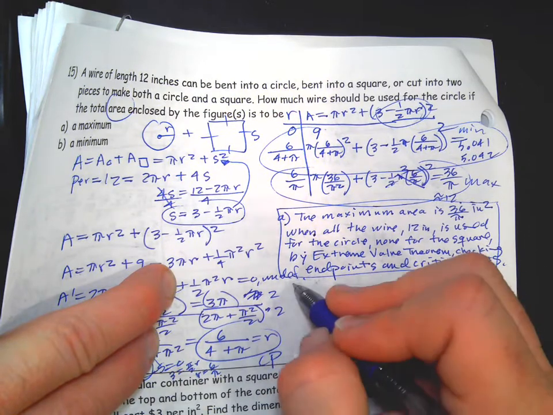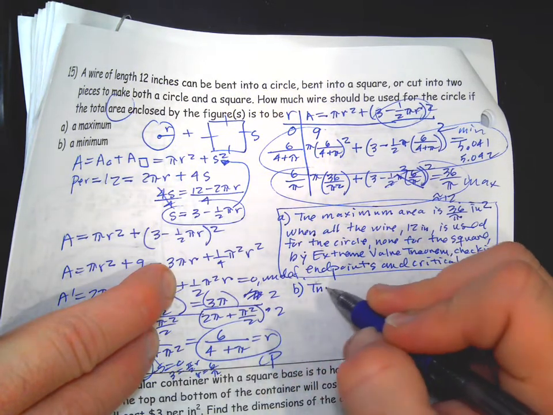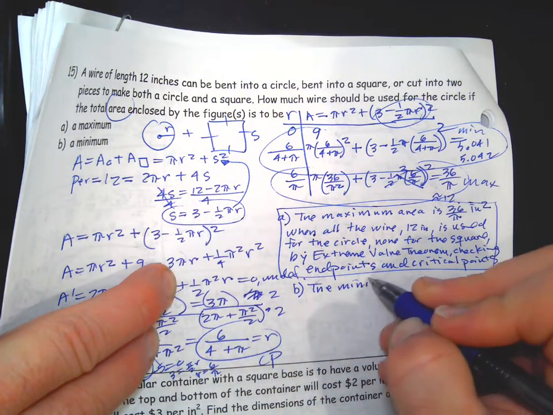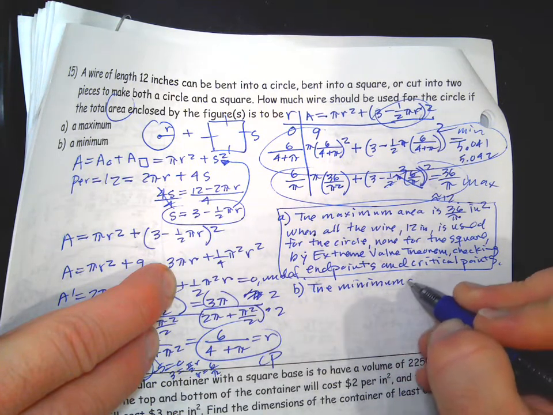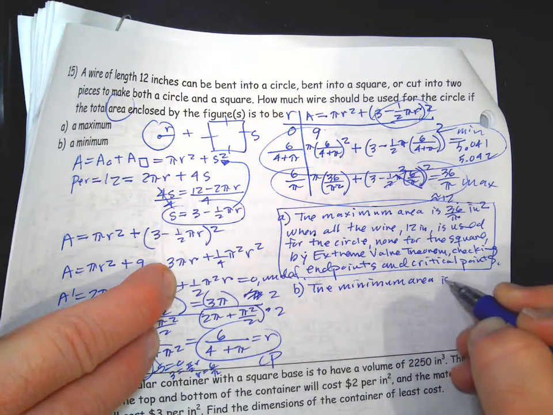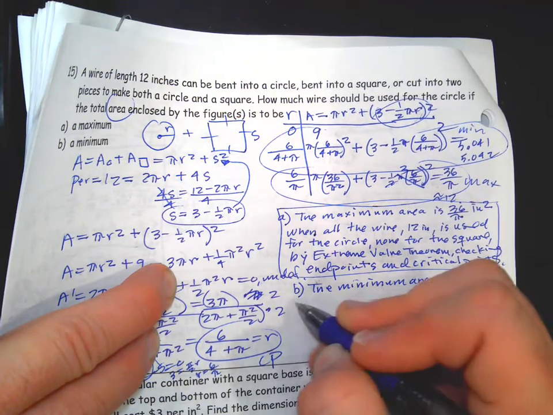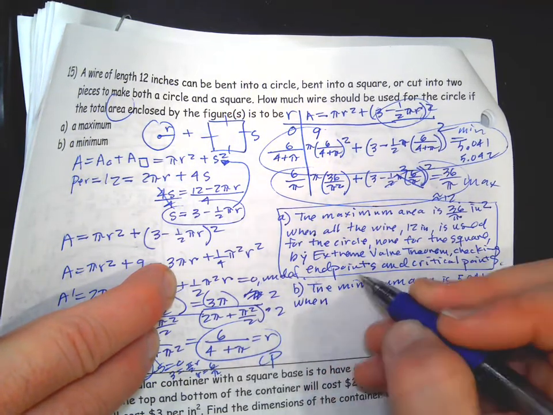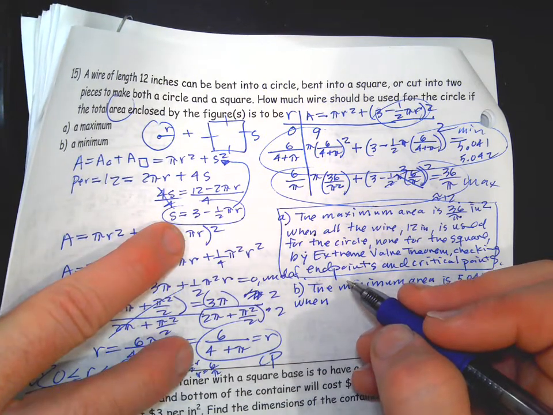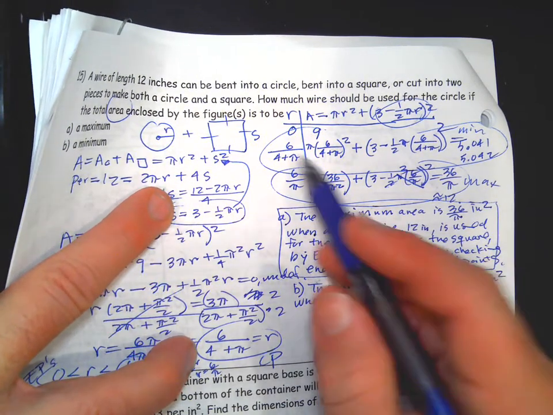All right, B, the minimum area is 5.041 inches squared when, and I guess this is where we need to plug this in, 2 pi r. So it's going to be 2 pi r times that.